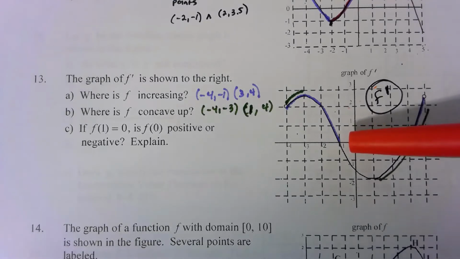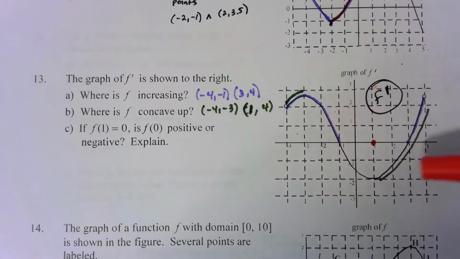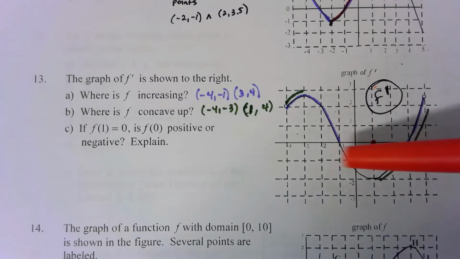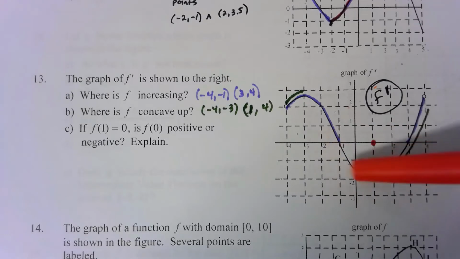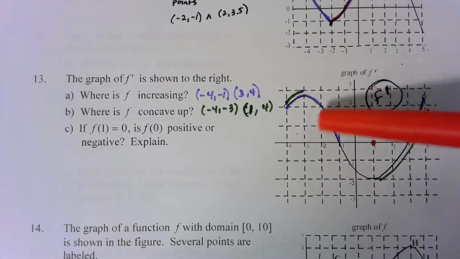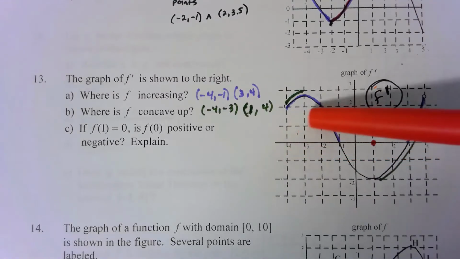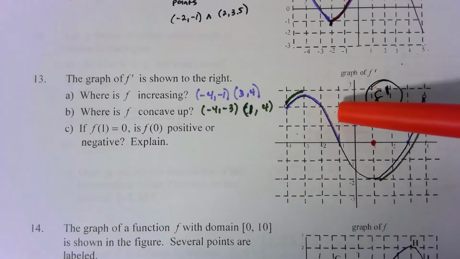Well, what I see here is that from -1 to 3, f prime is negatively valued. What that means is that my original function graph has to be decreasing. So my function f is increasing from -4 to 1, and then it goes to decrease.